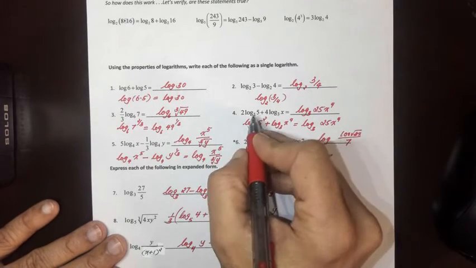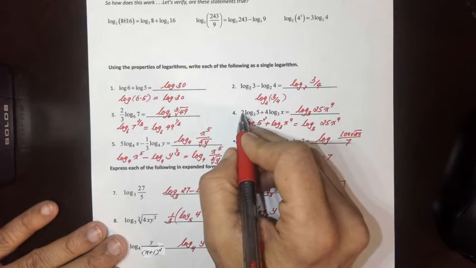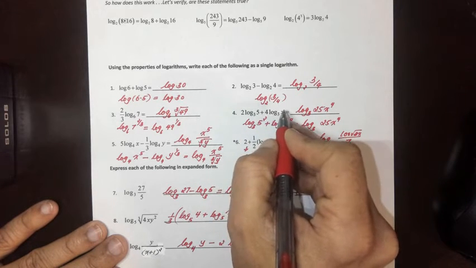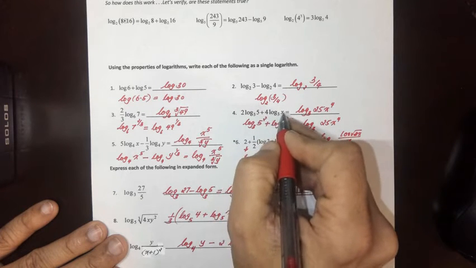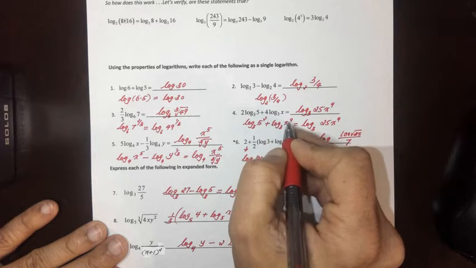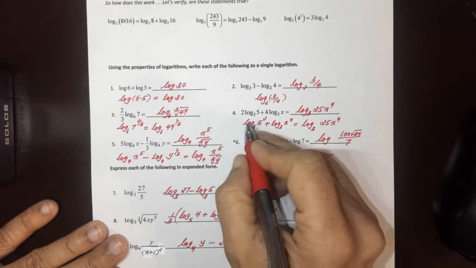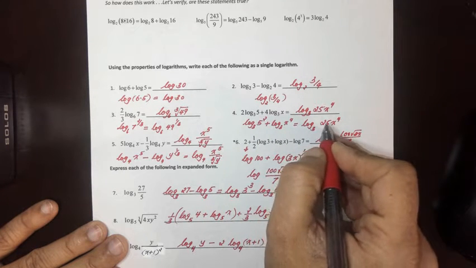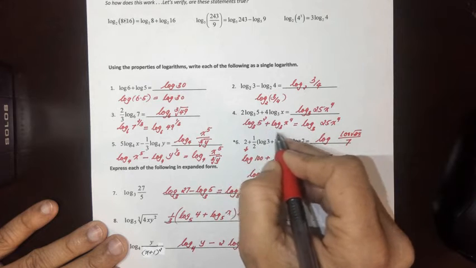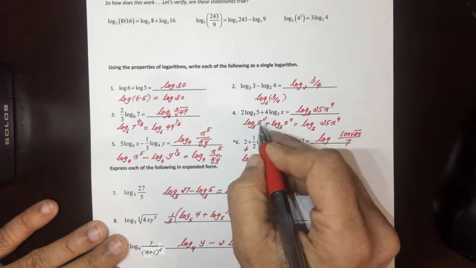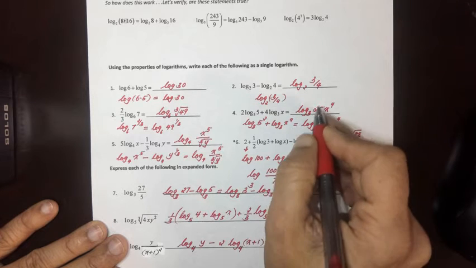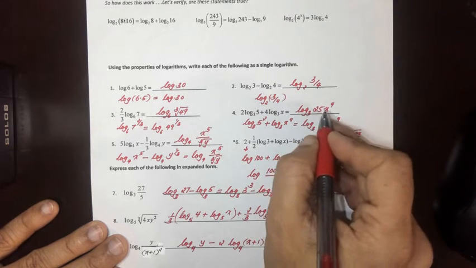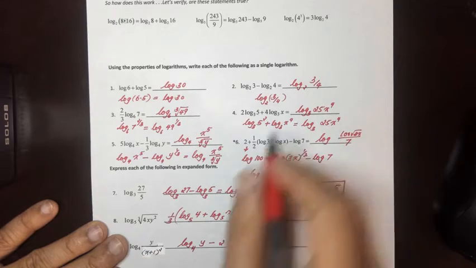Number 4, the 2 goes over here, which is power, the reverse of the power property. 2 goes over here, 4 goes over there. So this becomes log 5 squared plus log x to the 4th to the base of 3. Log 5 squared is going to be log 25. Since it's an addition, this is going to be multiplied together. So 5 squared is 25, 25 and x to the 4th multiplied together to the base of 3. And that is going to be the answer. The answer is log 25x to the 4th power to the base of 3.